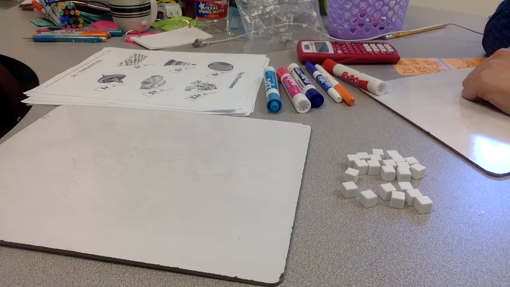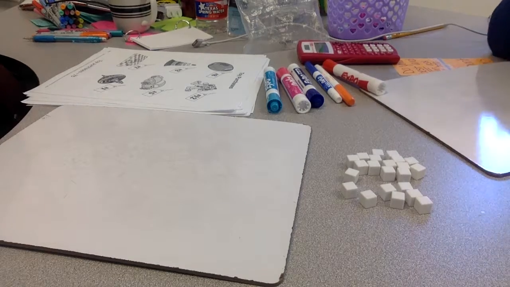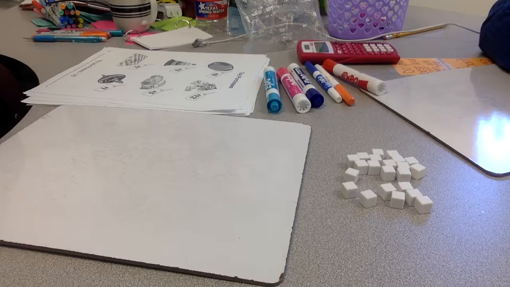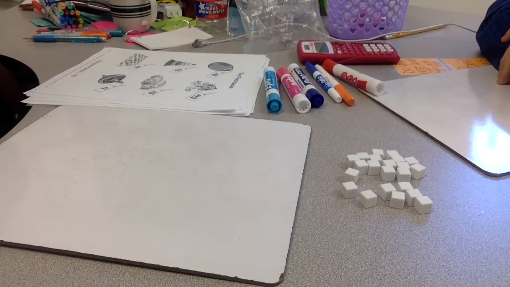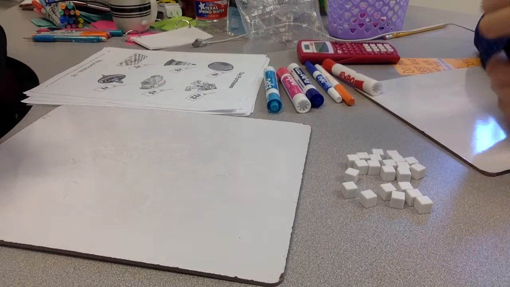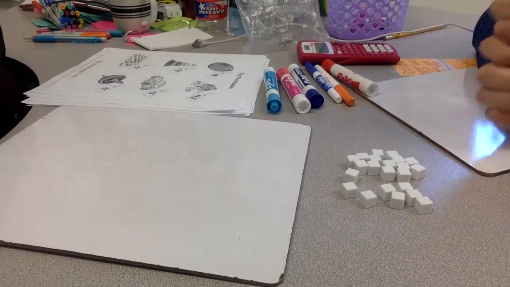So today we're gonna do just a quick little math lesson on mean, median, and mode. Do you remember those words, Kern? What words? Mean, median, and mode. Oh, mean, median, mode. Do you know what they are?